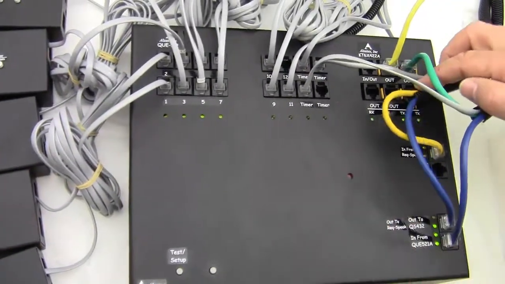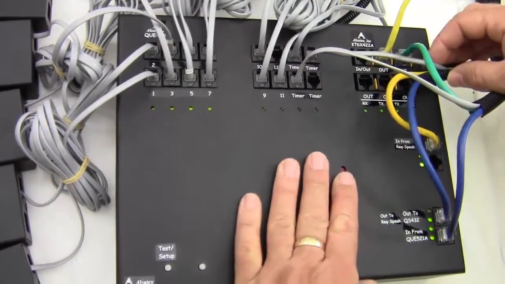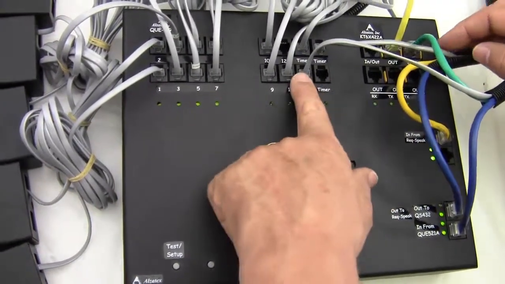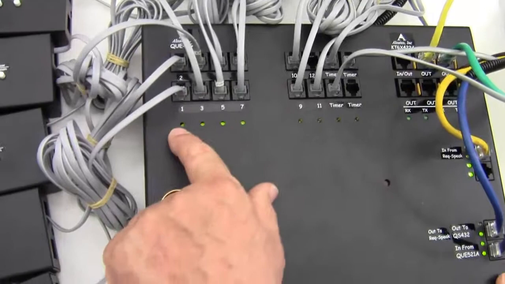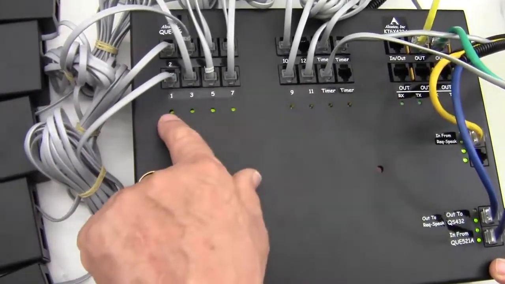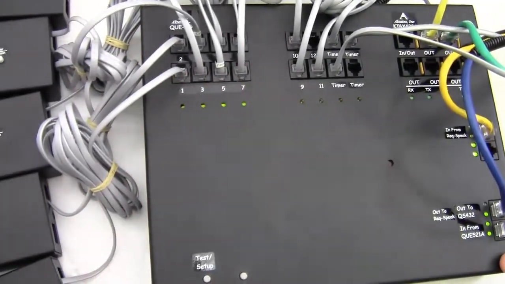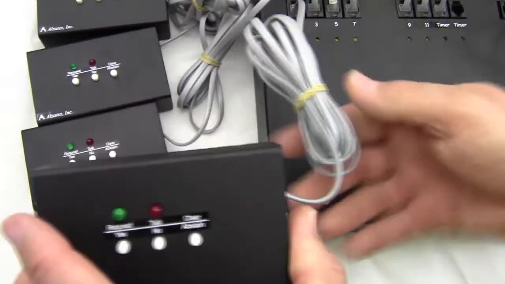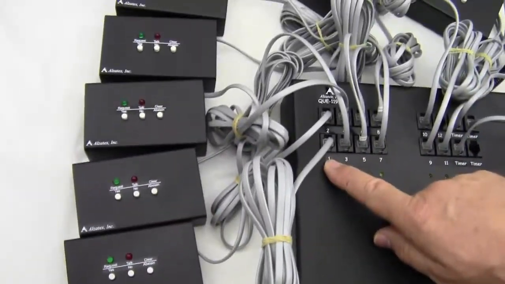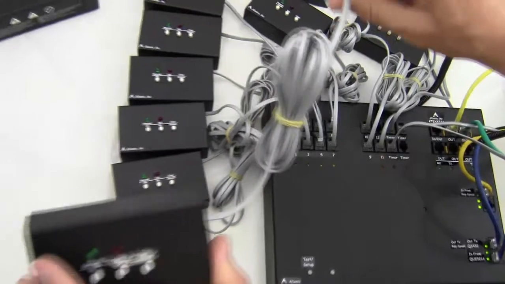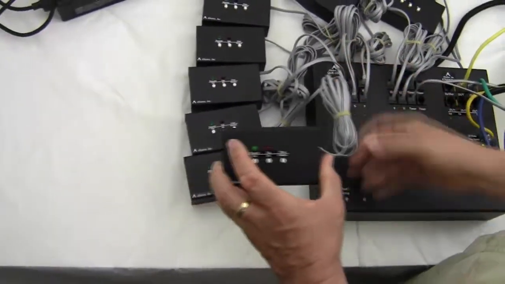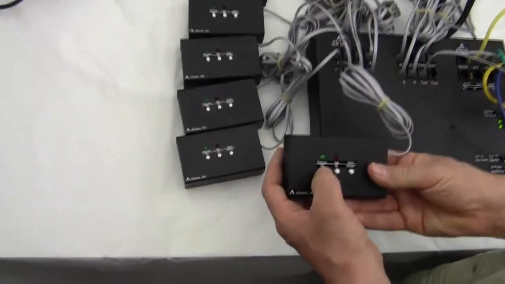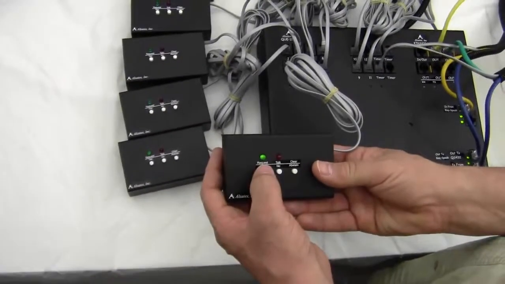Now the other cables I want to show you is the buttons. These LEDs should all be on. That indicates there's power to all these connectors. And each of the stations connect. There's station 1, button 1. It just plugs in. And to verify that it works, you press the request button. It should turn on the light.